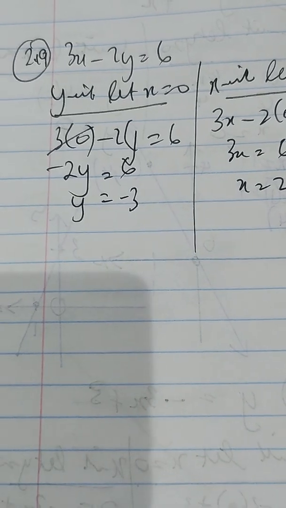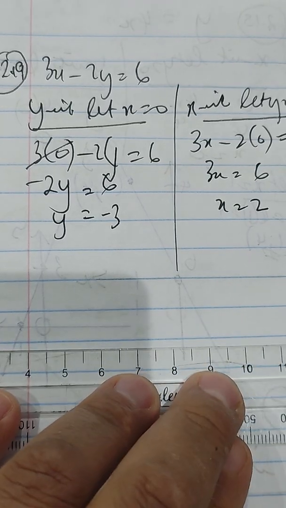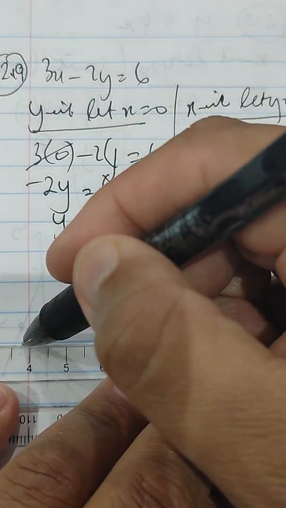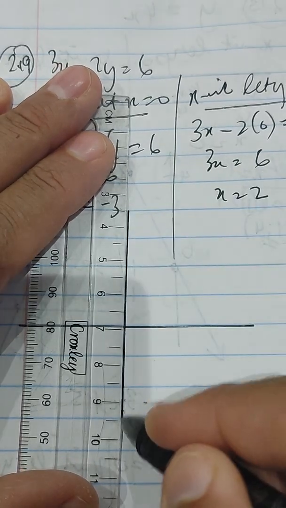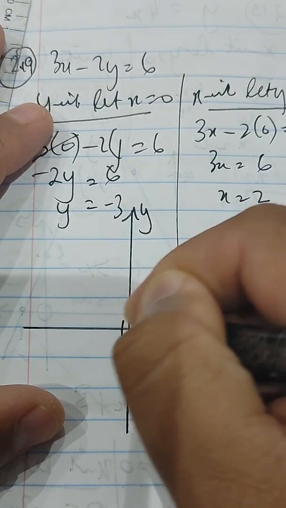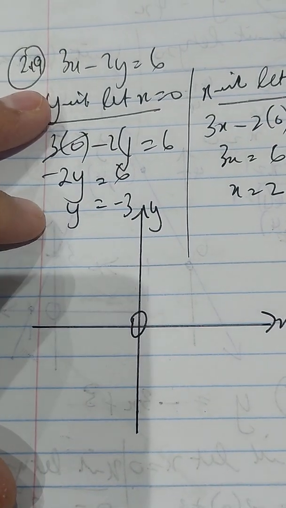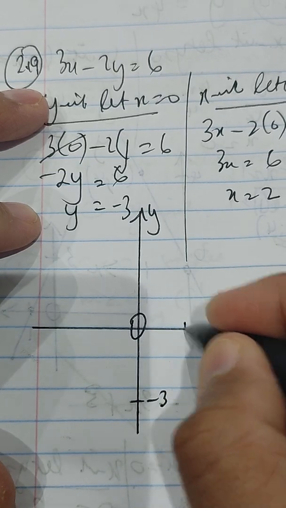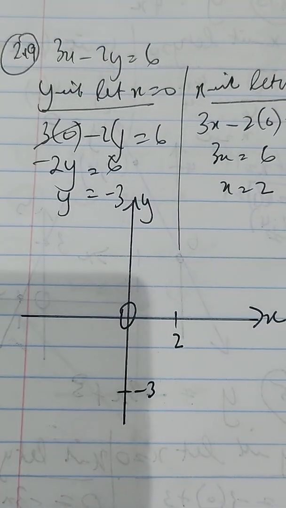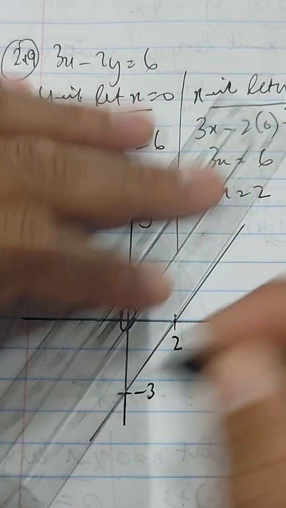Okay, our ruler. We sketch the graph. Draw a sketch graph, same stuff. So y is negative 3, so it will be approximately there, and x is 2. So there we go.